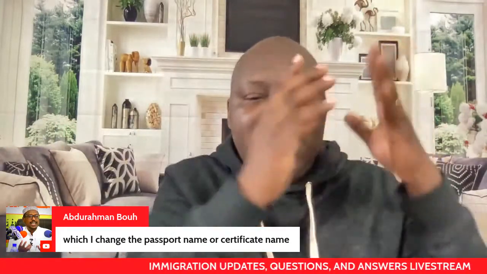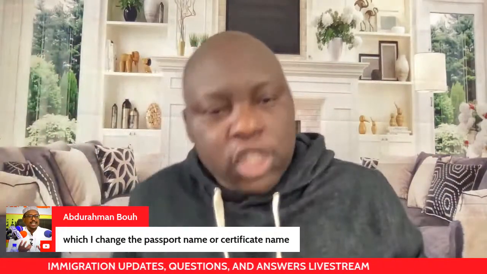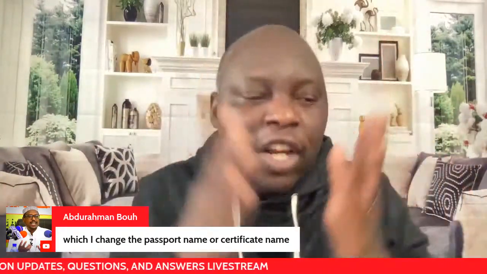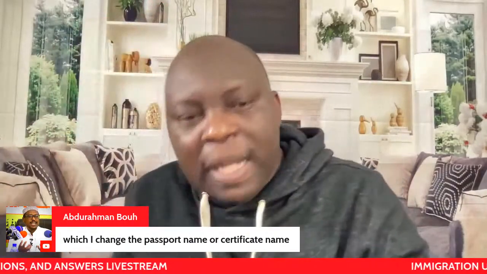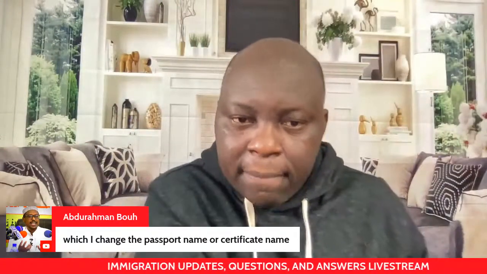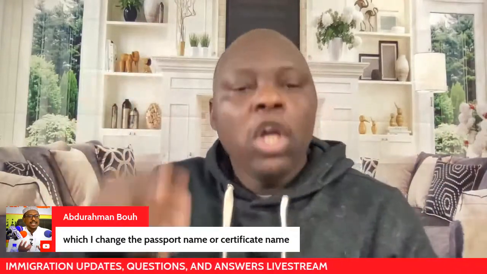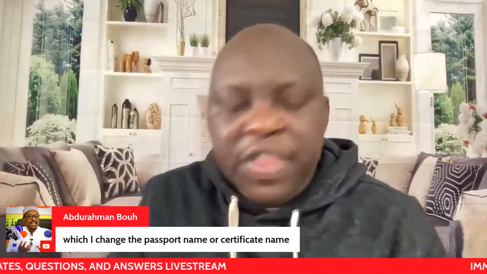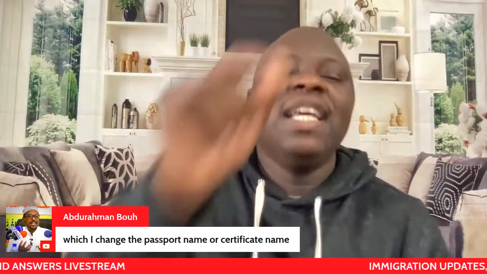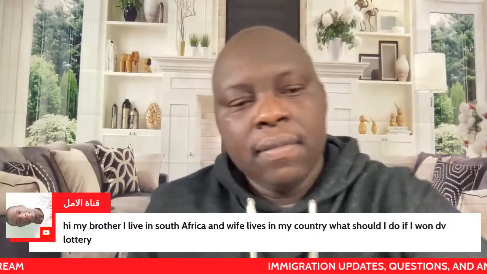You can ask which one to change, the passport name or the certificate name. It is whatever it is. The point is the name on the passport and the birth certificate must be the same. You can change the name from the school, or go to a lawyer and tell the lawyer to write that this misspelling is the same person. It doesn't matter as long as all the names match, or you have to go to a lawyer and the lawyer will write that, even if there is misspelling, this is the same person.